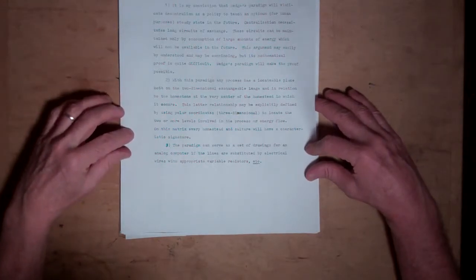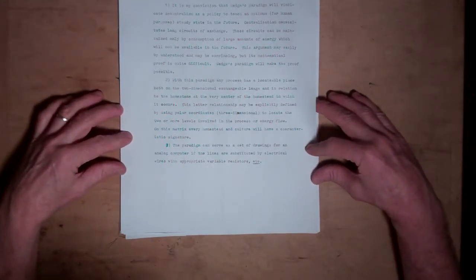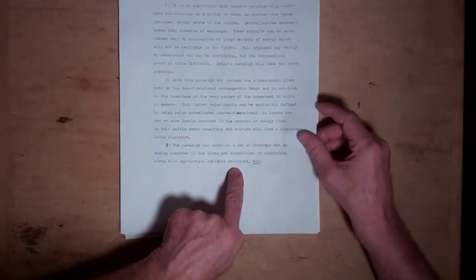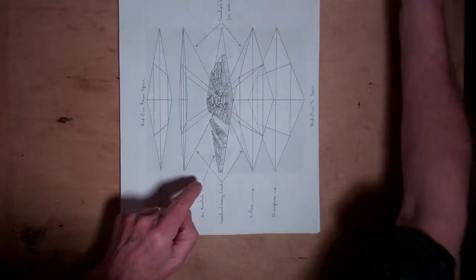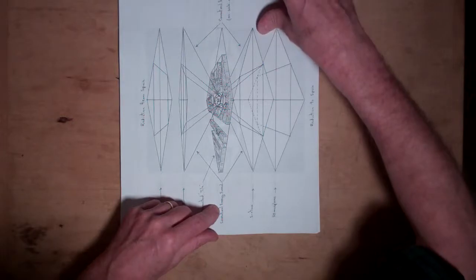3. The paradigm can serve as a set of drawings for an analog computer if the lines are substituted by electrical wires with appropriate variable resistors. Now, here you can almost begin to see how I get to the point where I really don't know what I'm talking about. It's so hard for me now and then to understand this. And some of this stuff you maybe don't even have to see.